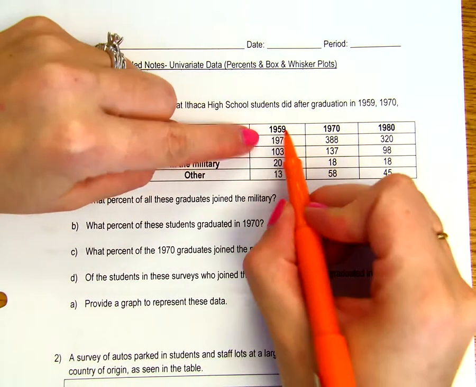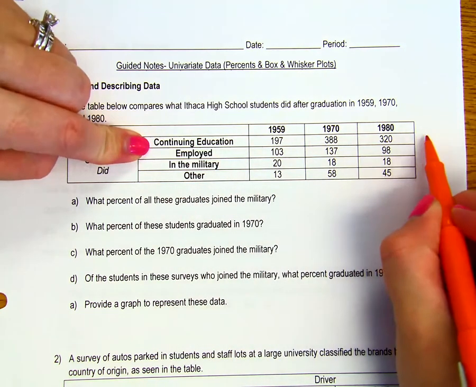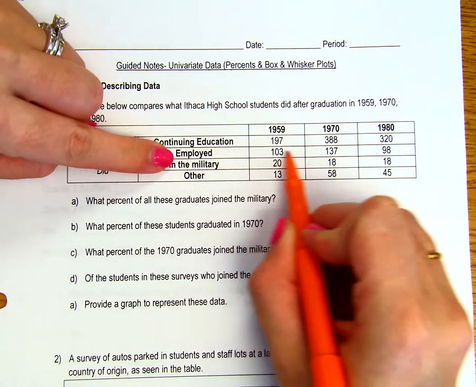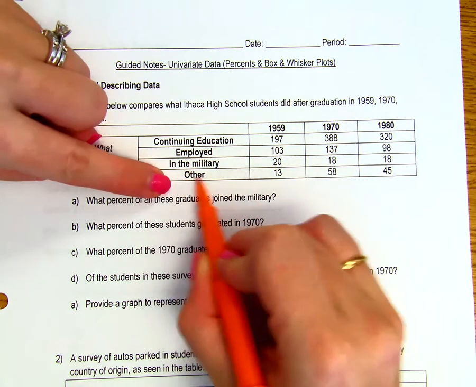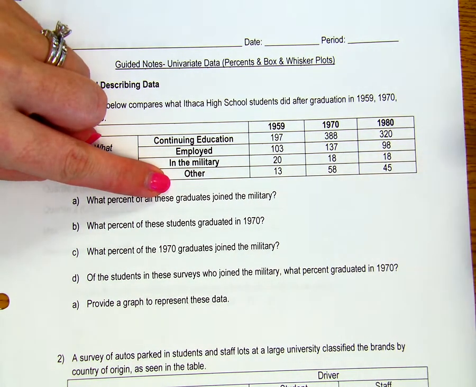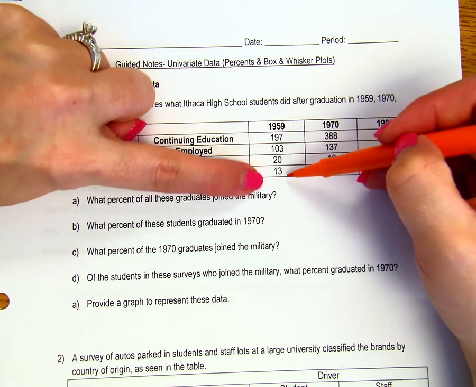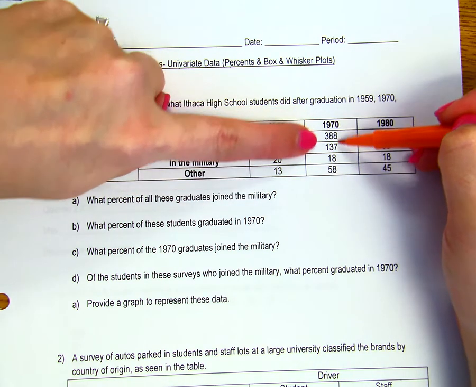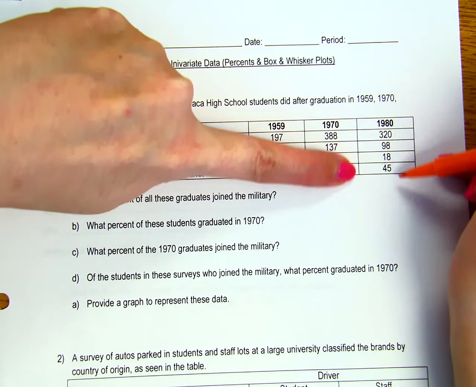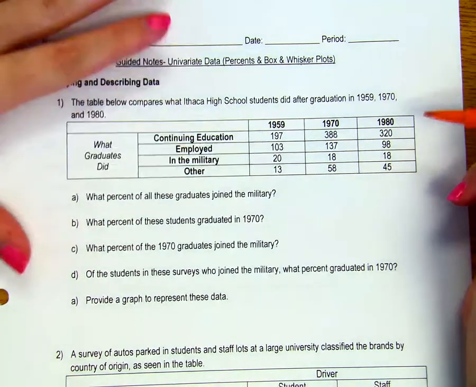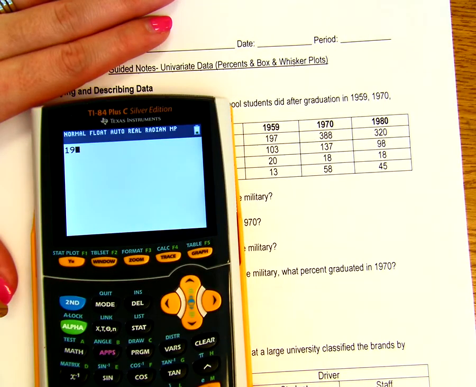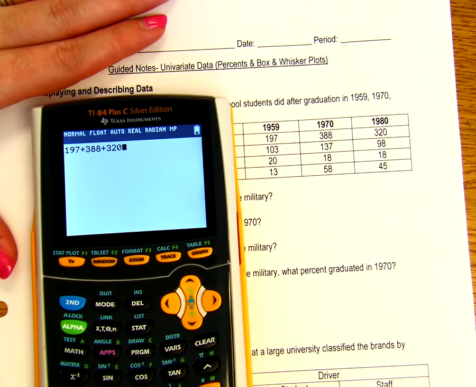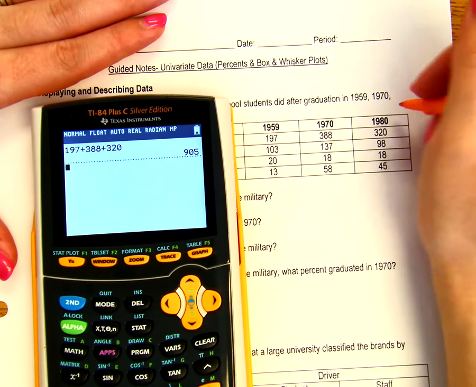We're going to have to add up all the people who went to continuing education, all the people who were employed, all the people who went into the military, all the people who were other. Then we're going to have to add all the people in 1959, 1970, and 1980. So we can start by adding across the top, 197 plus 388 plus 320 gives us 905.